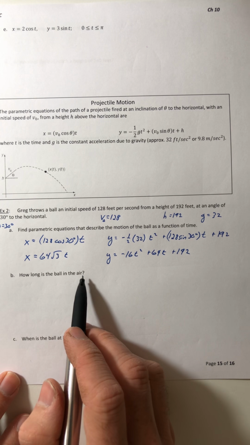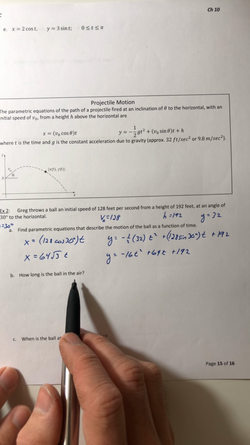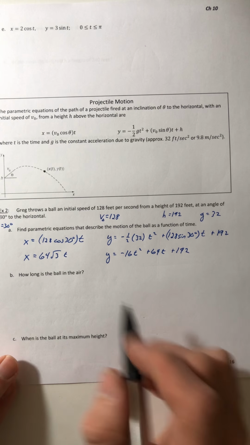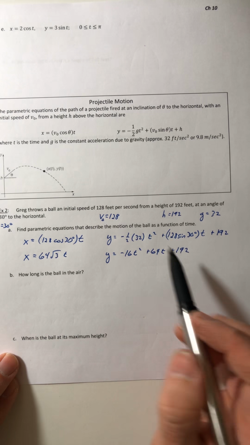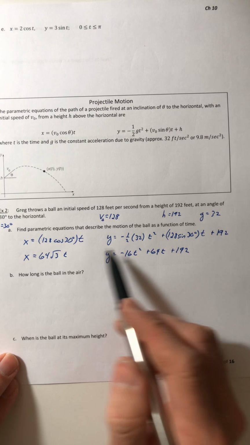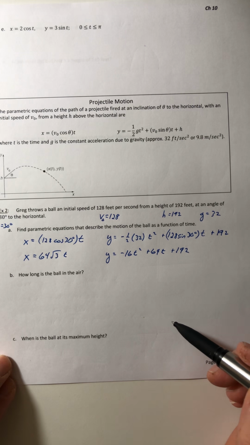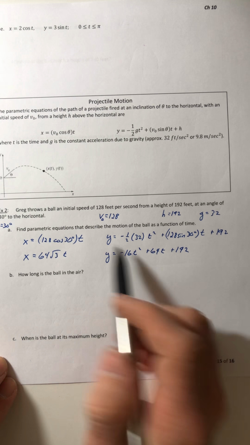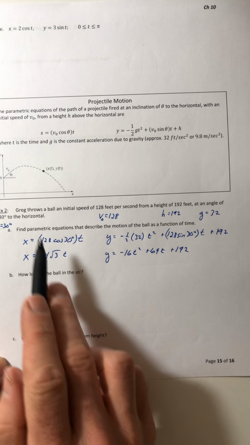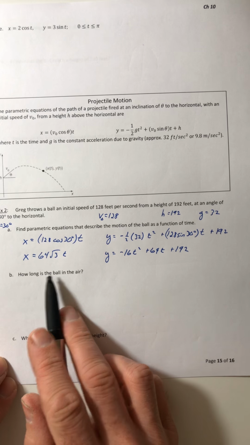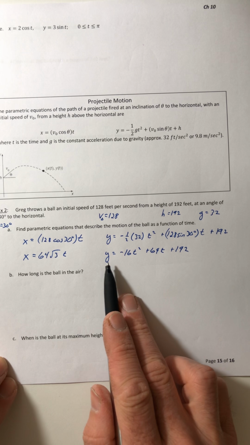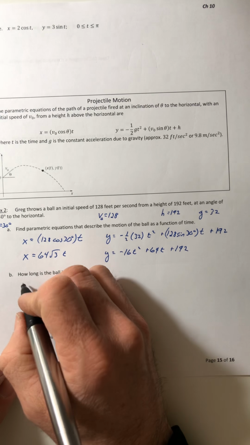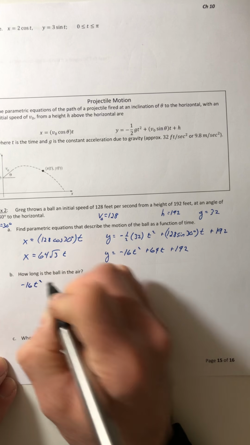So how long is the ball in the air? So we're going to use the y equation to tell us that, because it's in the air for as long as the ball isn't on the ground. Well, we know the height of the ground. We don't know how far away it is from where he threw it, so we can't use the x, but we do know the height of the ground because that's going to be 0. So we're going to set the y equal to 0 and solve for t.